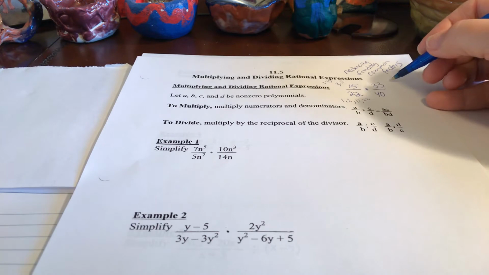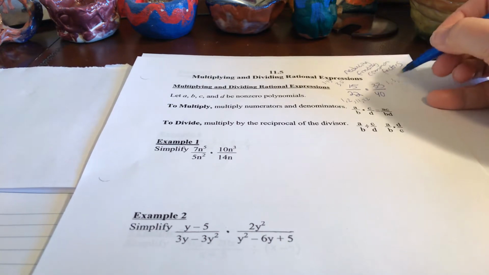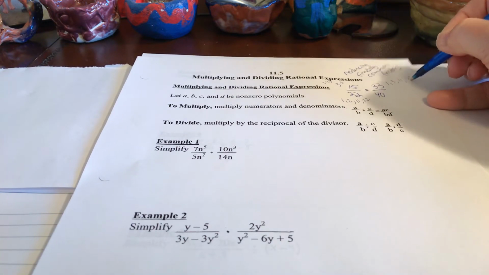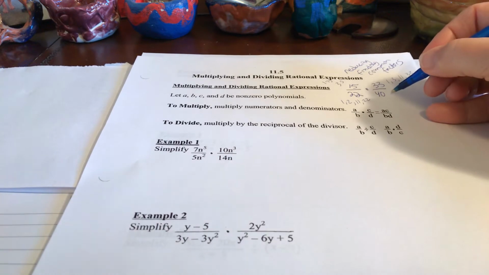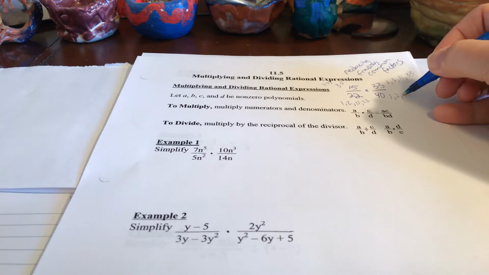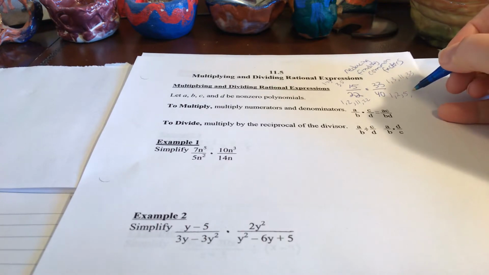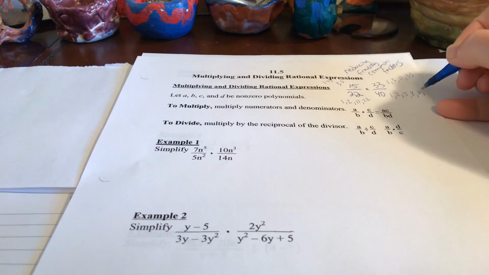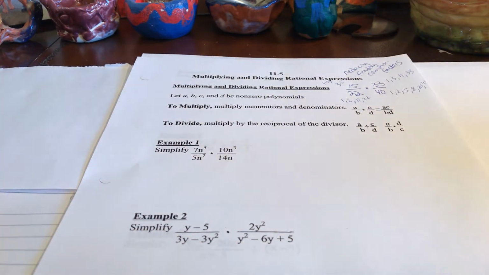The factors of 33 are 1, 3, 11, and 33. Factors of 40, there's more, but 1, 2, 5, 5 times 8, 2 times 20, 1 times 40. So there are your factors for 40.